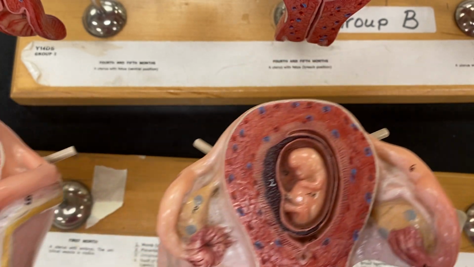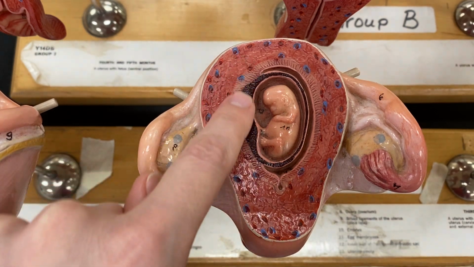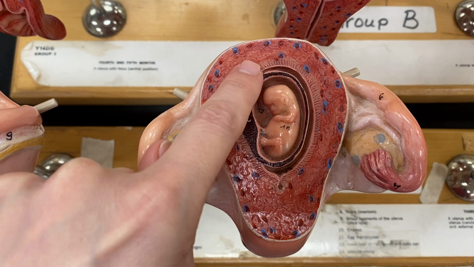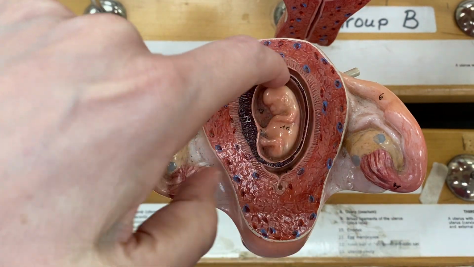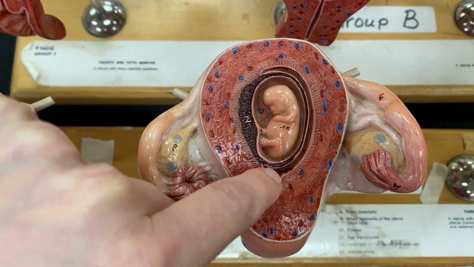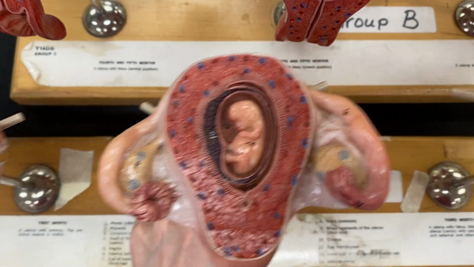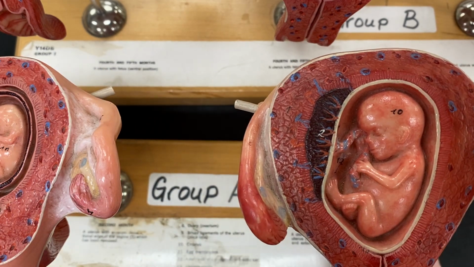Now, before you have all of that, this one's the decidua basalis. This is the base where the placenta will develop. And the decidua capsularis, and that's the part that sticks out into the uterine cavity. And then on this one, you have an umbilical cord.